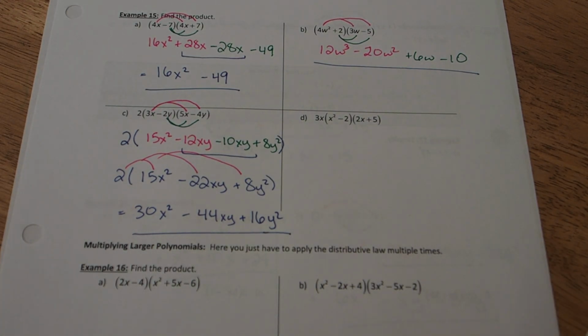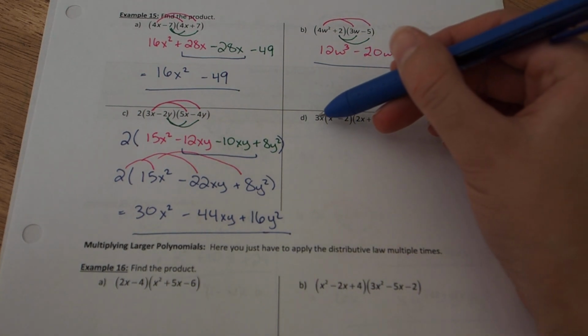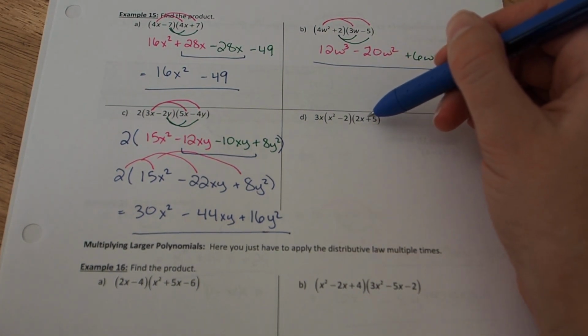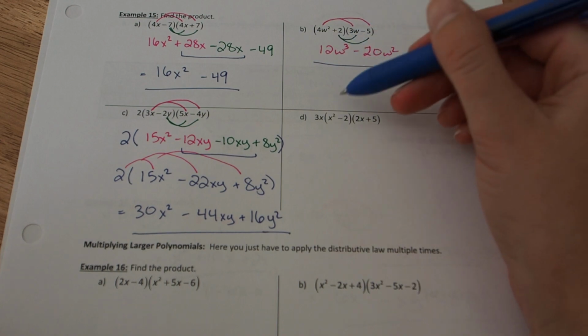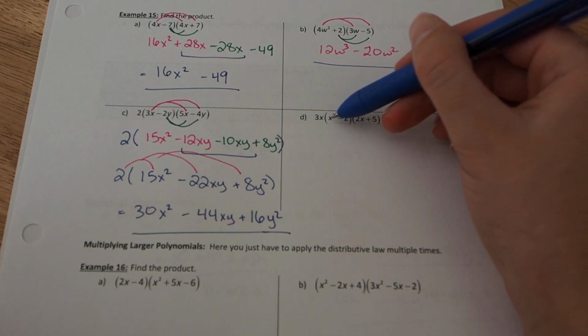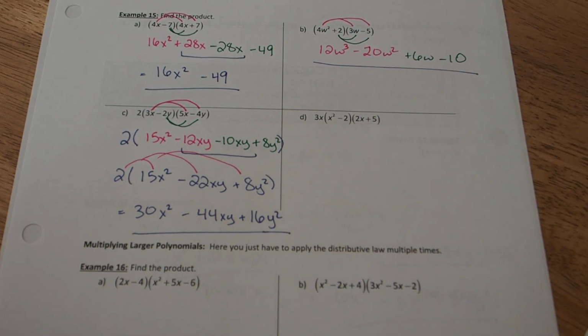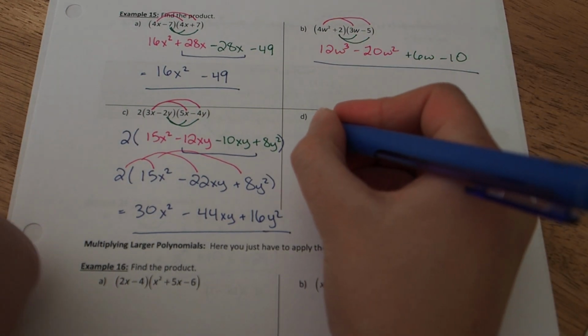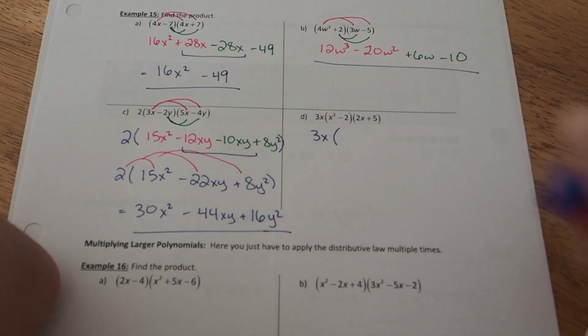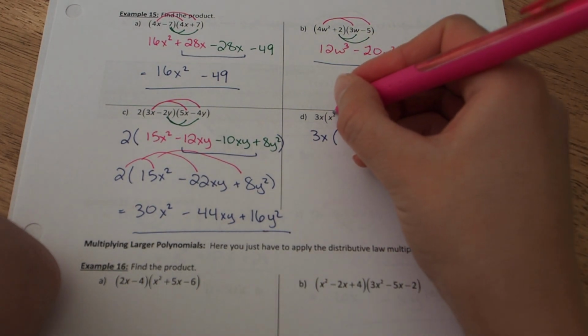Part D is similar to Part C. I have a monomial and 2 binomials to distribute. It's also similar to Part B because my binomials don't have the same power in each binomial. So I'm going to leave the 3x until the end. I'm going to go ahead and do the 2 binomial distributes.